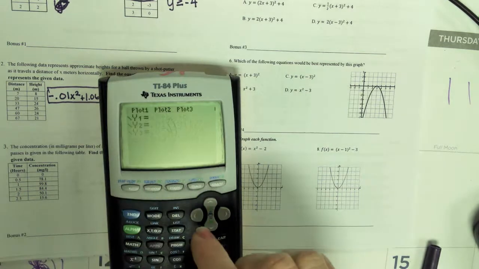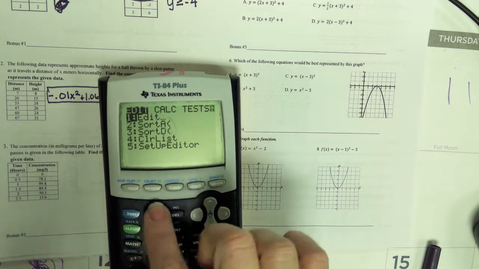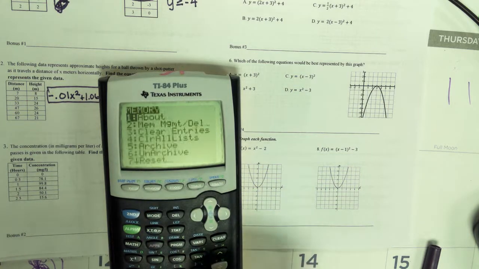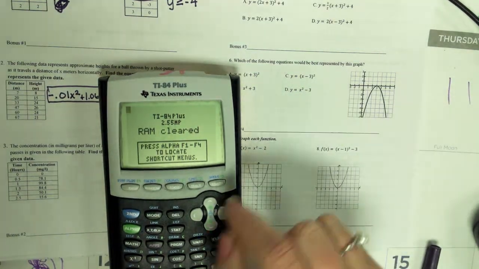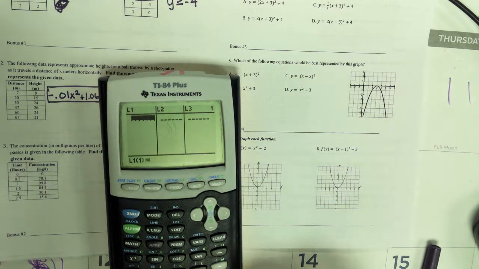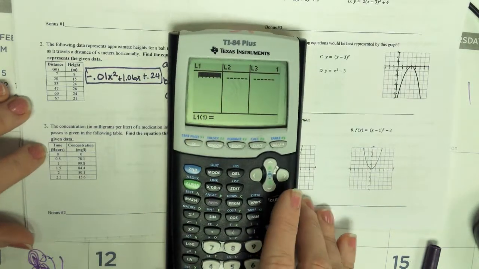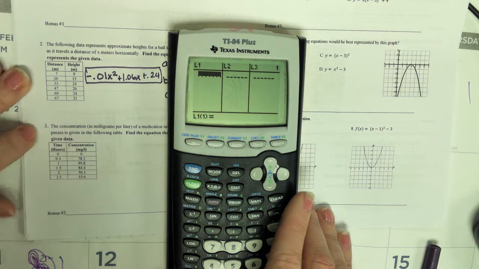So let's go back to Stat, and then Edit, but actually let's clear our calculator so we don't have to worry about deleting all the data from the previous question. So now we'll go back to Stat, Edit. So in L1 we will put the time, and then in L2 we're going to put the concentration.